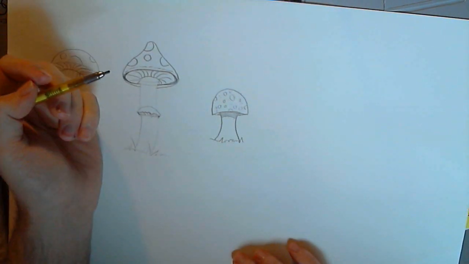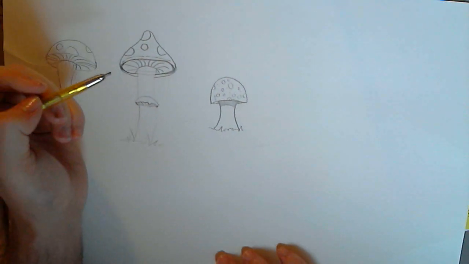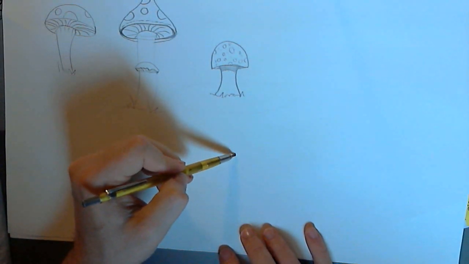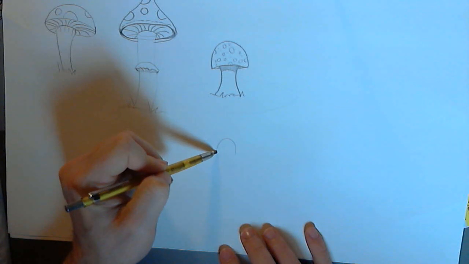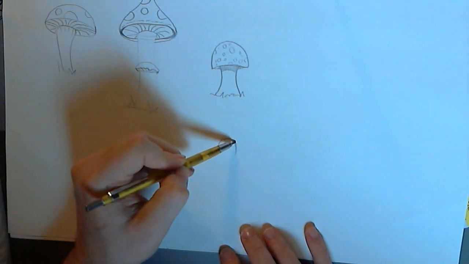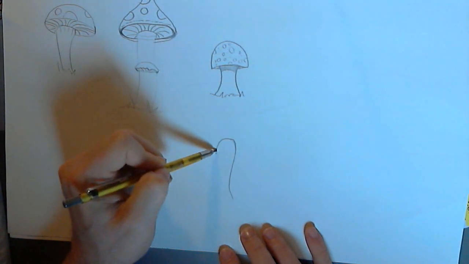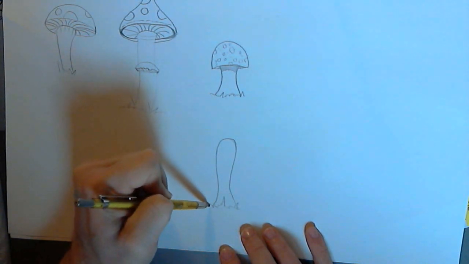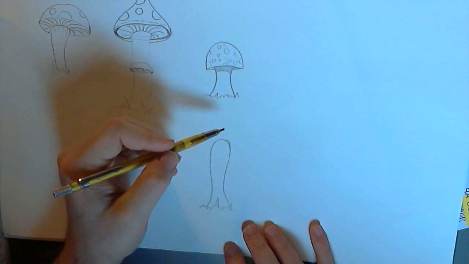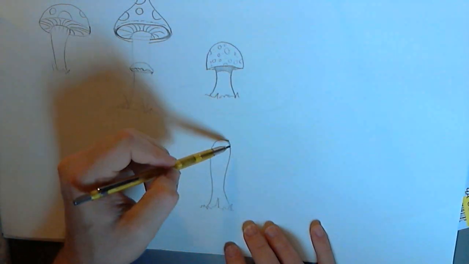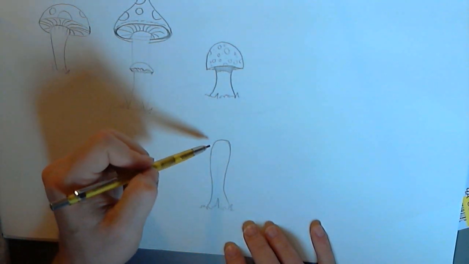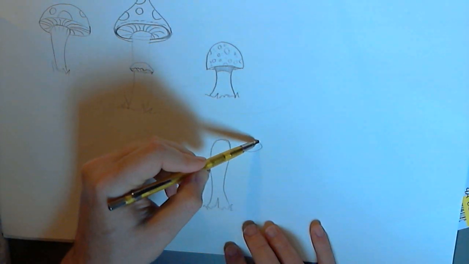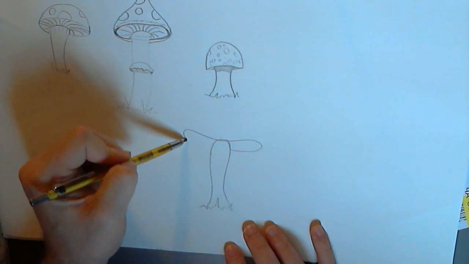Lastly, let's draw a mushroom with some pizzazz, so we'll add a little bit of coolness to the mushroom. Again, I'm going to start with the stem. I'm going to come like this, add some flare to it, and a little bit of grass down there. Now this time, instead of just drawing the bottom as a normal oval, I'm going to add a little bit of shape to it. I'm going to come like this, come down, and then come like that.